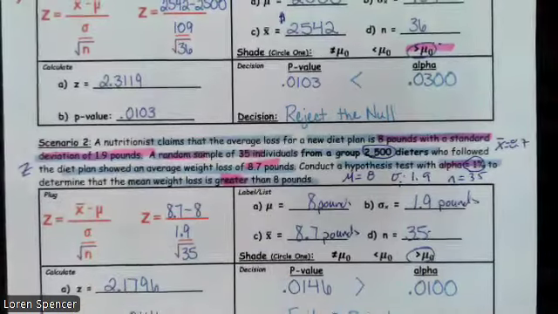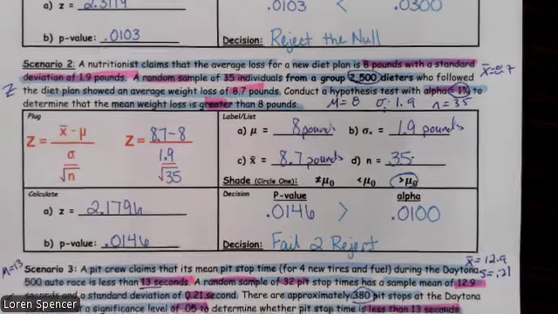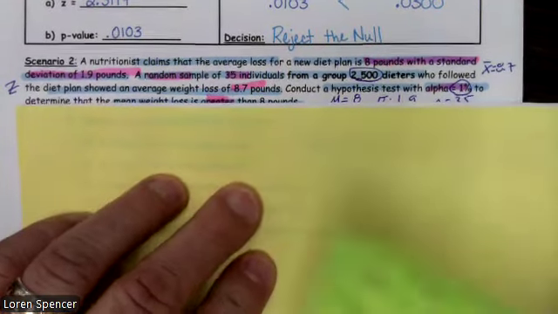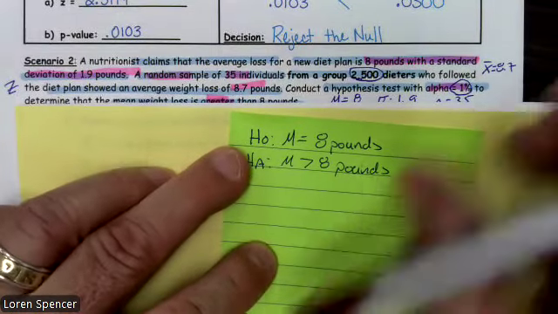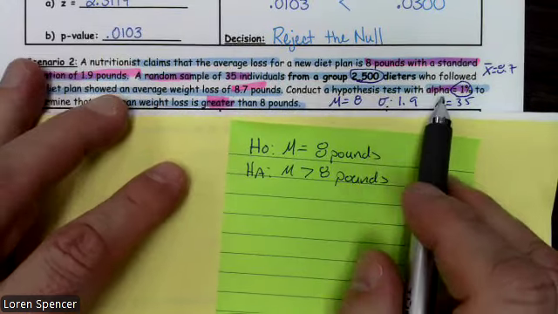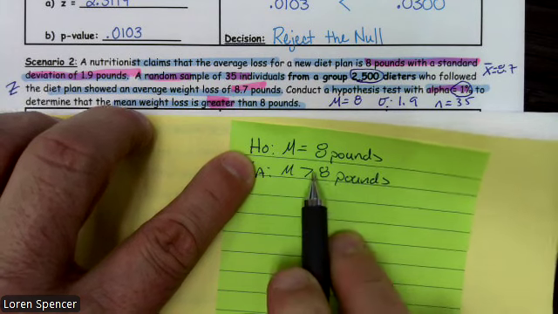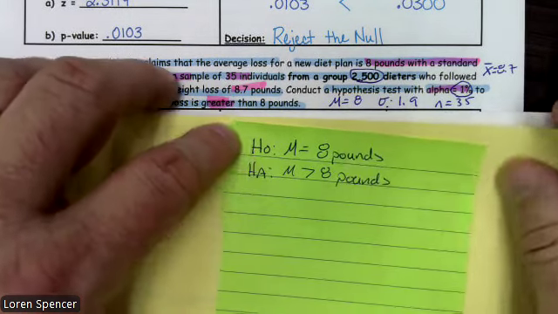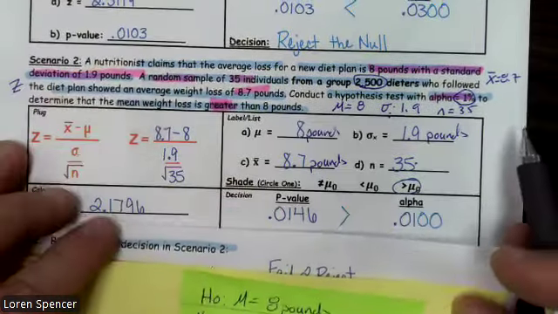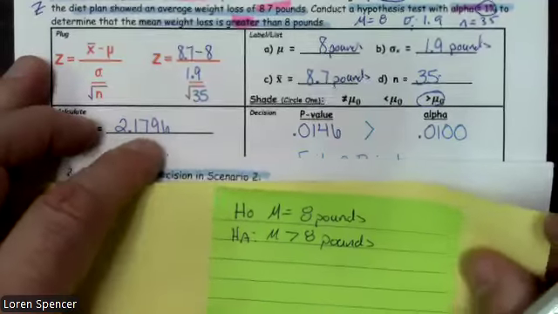Our next scenario: a nutritionist claims that the average loss for a new diet plan is 8 pounds. So there's our claim. Our claim is 8 pounds. And they want to conduct a hypothesis test at alpha equal 1% to determine if the mean weight loss is greater than 8 pounds. In this case, we ran the test and we got a p-value greater than our alpha.